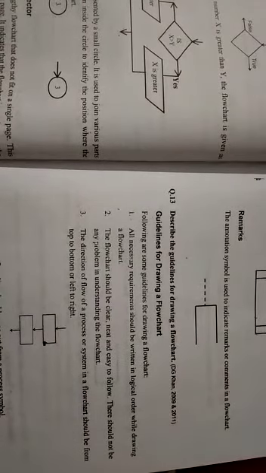You will learn your question numbers 13 and 14 later. Question 13 is to describe the guidelines for drawing a flowchart, where you will learn all the points. And in question 14, you will learn the advantages and limitations of a flowchart, and how it helps us.